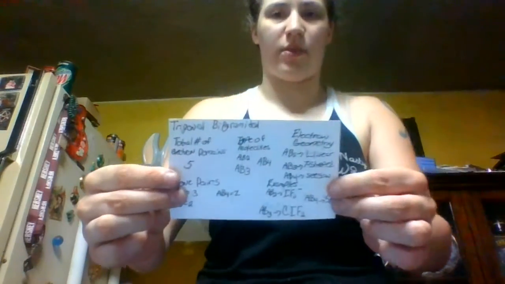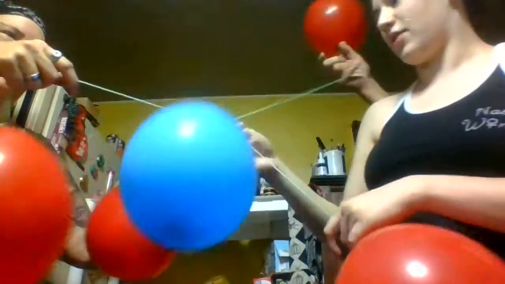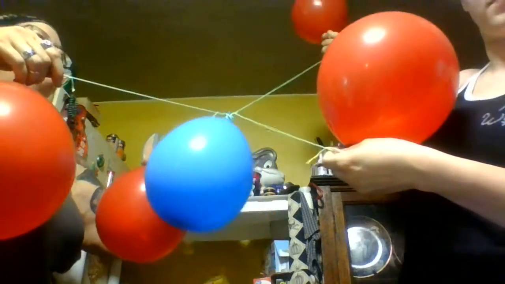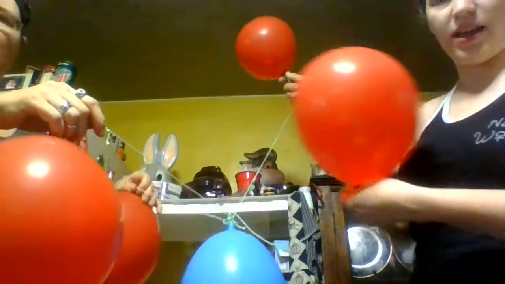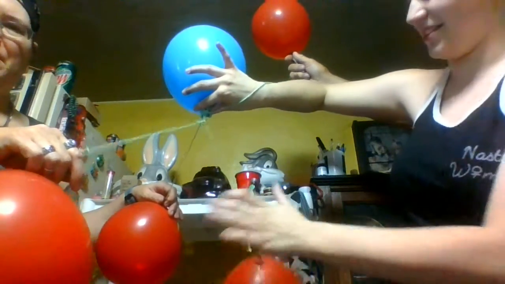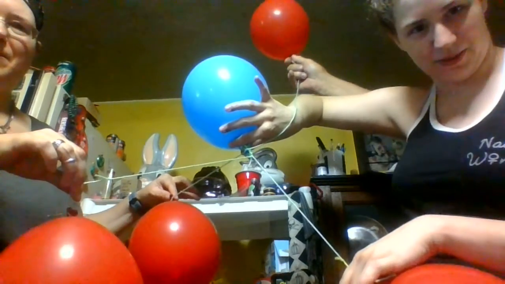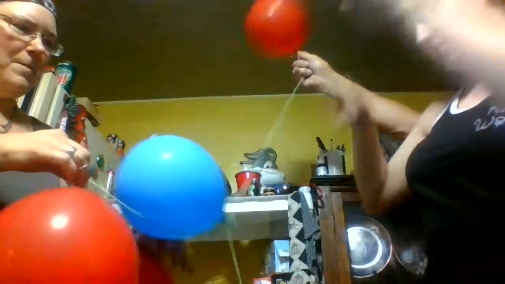Okay, anyway, let's start with trigonal bipyramid. So, here is the molecule. The central is fine. It can just stay there. There is our molecule. It's very tedious with all these balloons holding this. Okay, so there's the molecule.